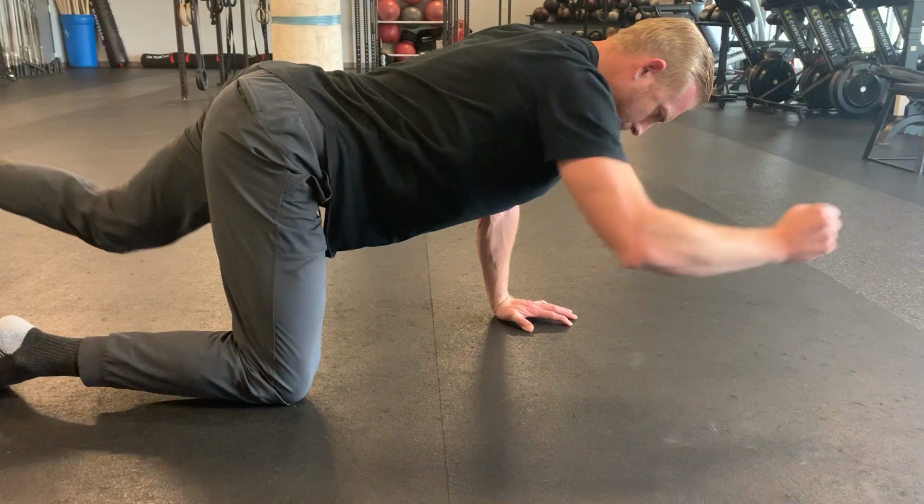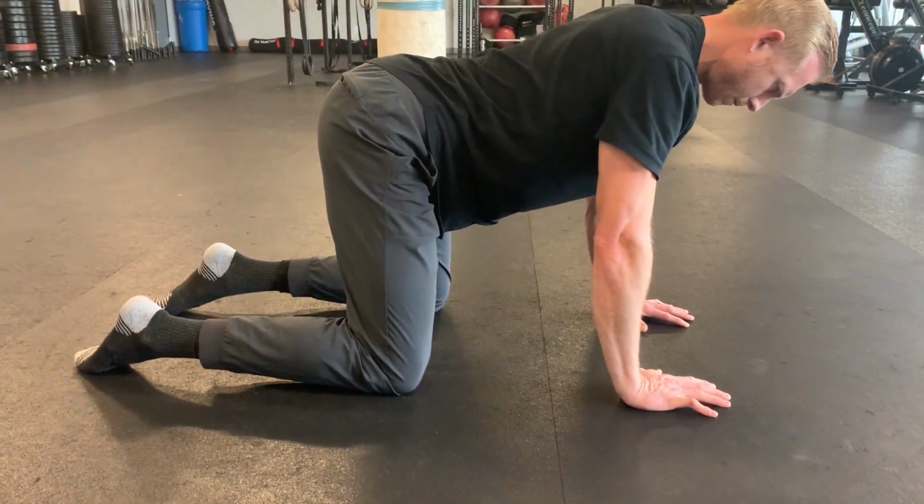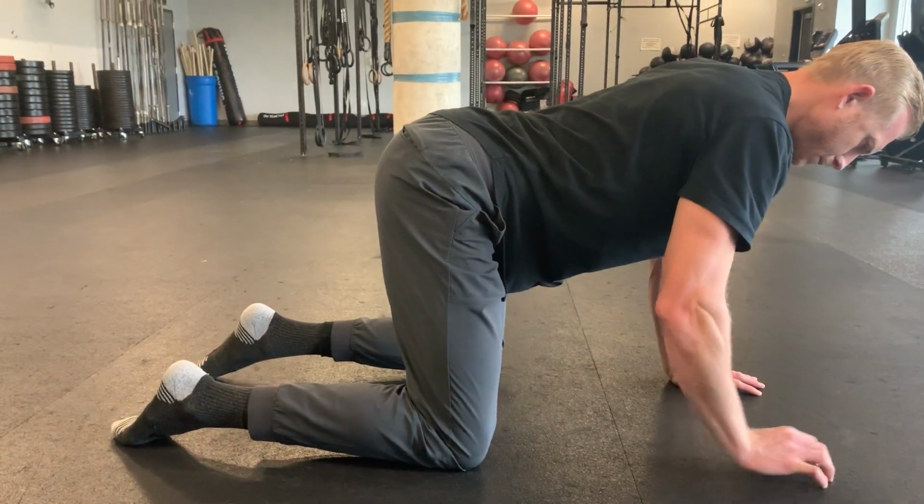Return to the starting position in a controlled manner. Perform for 3 sets of 10 seconds in a 3-2-1 reverse pyramid.